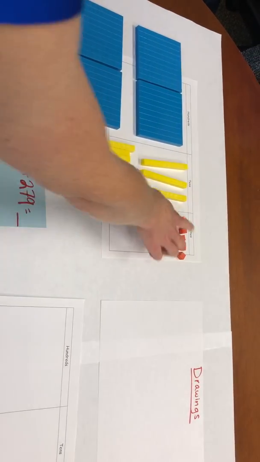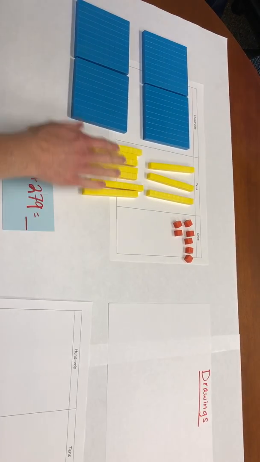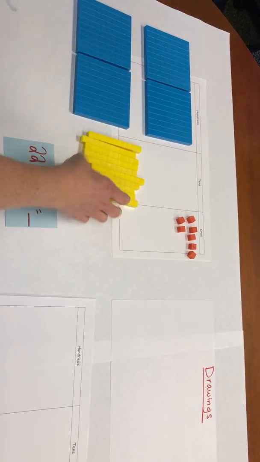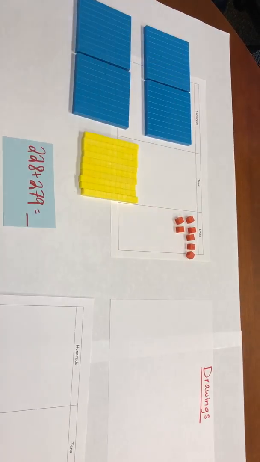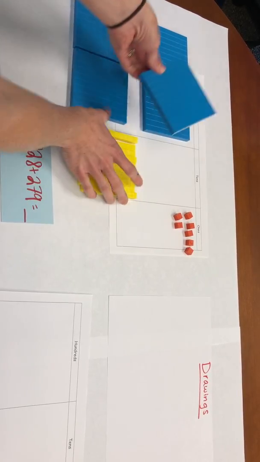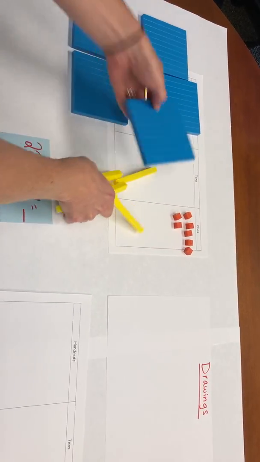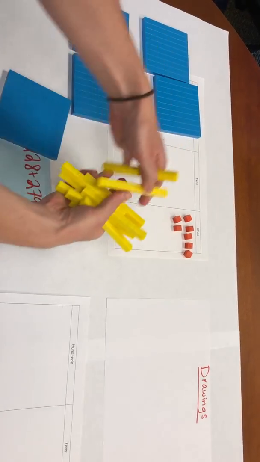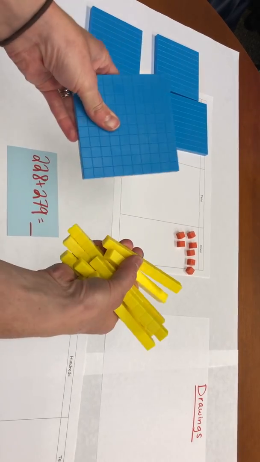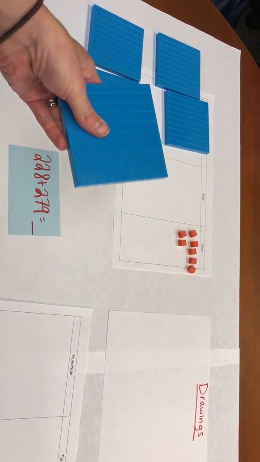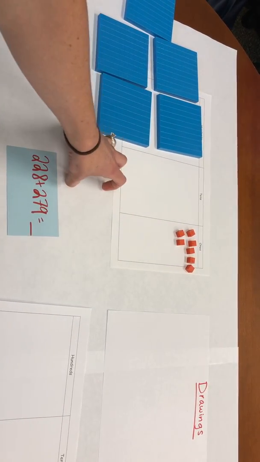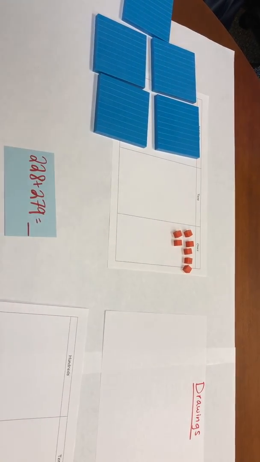Once I've done that, I see that I have 7 ones left. If I look here, I've got 7 tens and 3 tens. 7 tens and 3 tens is 10 tens, which is equivalent to 100. So I've got a bundle of tens that I would hold in this hand, and a hundreds flat that I will exchange. So I'll move my 10 tens away and move my hundreds flat here. I've ended up with 500, no tens, and 7 ones.